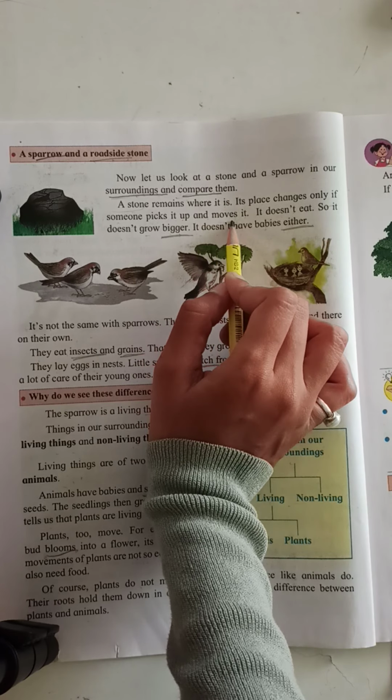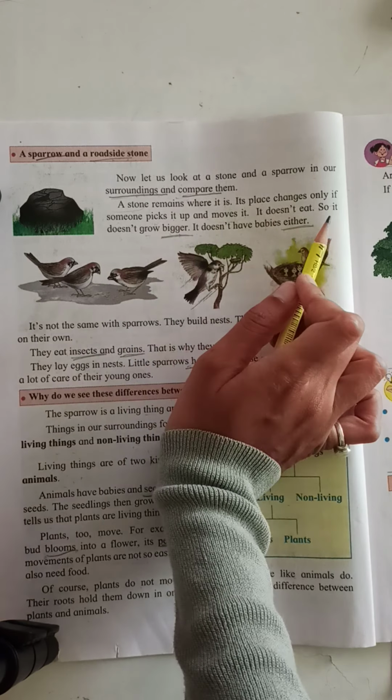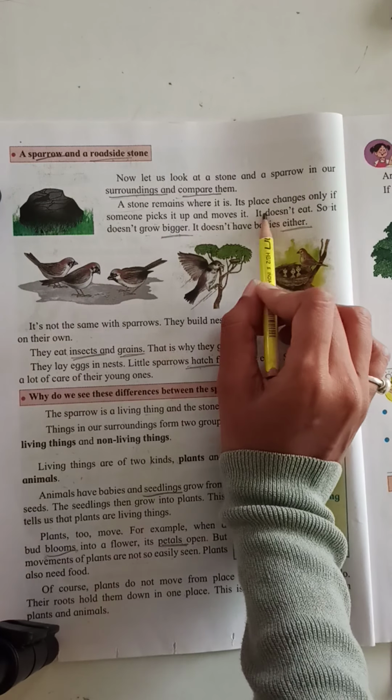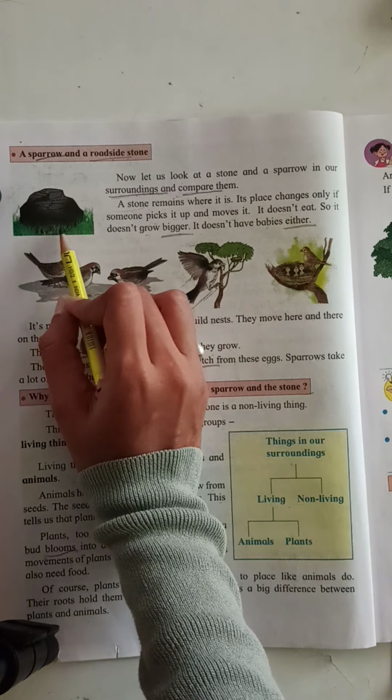If someone moves it, if someone picks it up and throws it, then only the place of the stone will change. It doesn't eat. Stones don't eat.